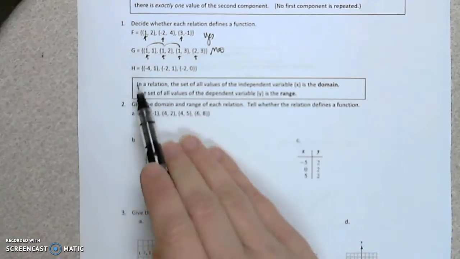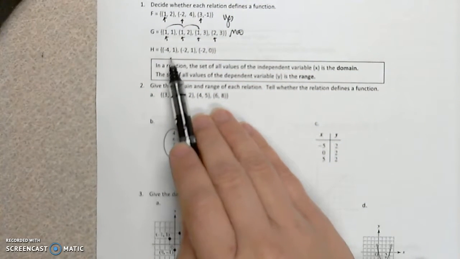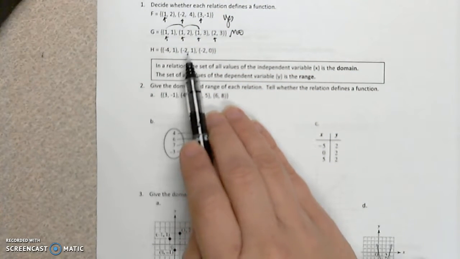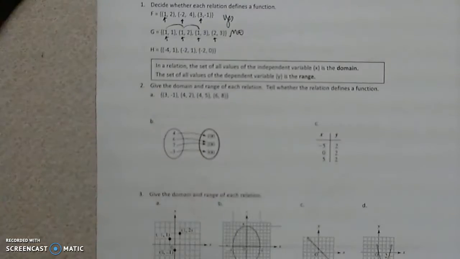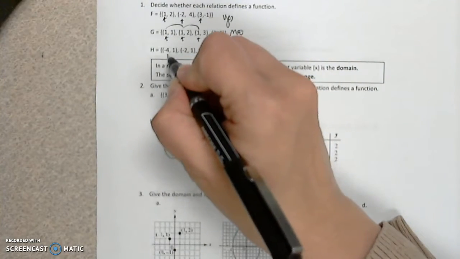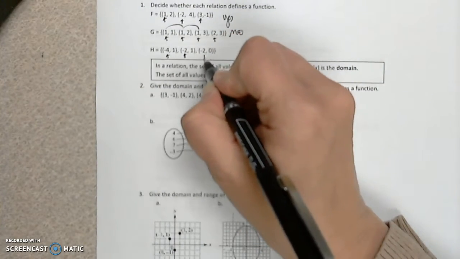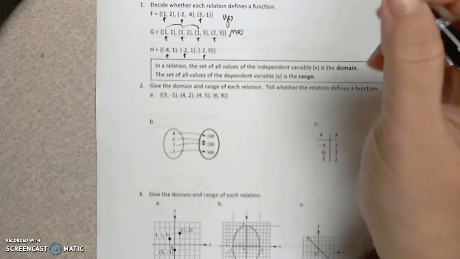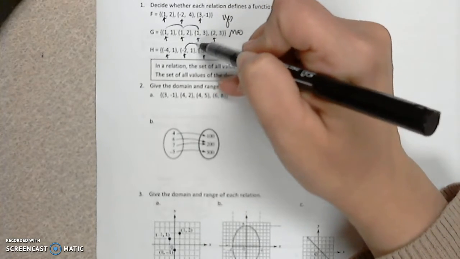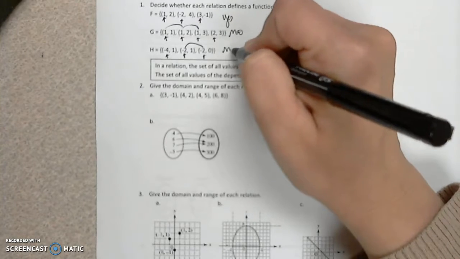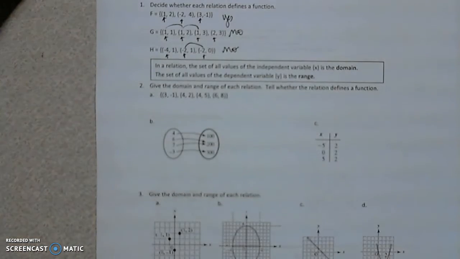Alright, then looking at relation H, the ordered pairs are (-4, 1), (-2, 1), and (-2, 0). So when I look at the x values, I see that these two x values are the same. So we would say no, it is not a function.